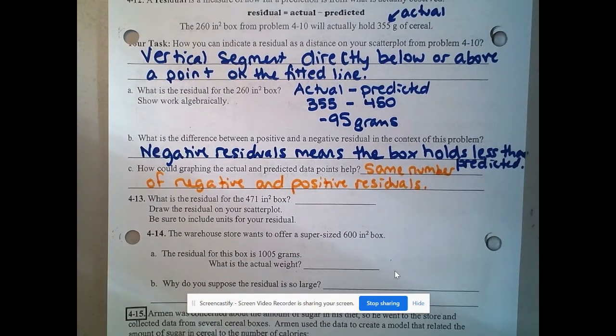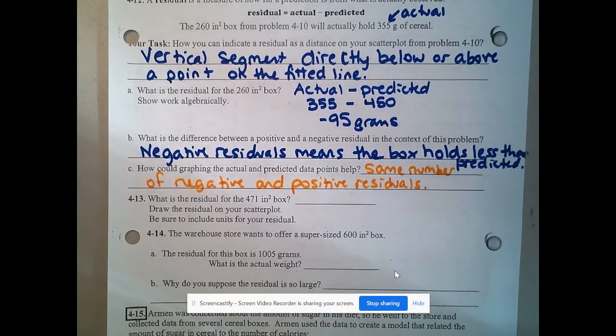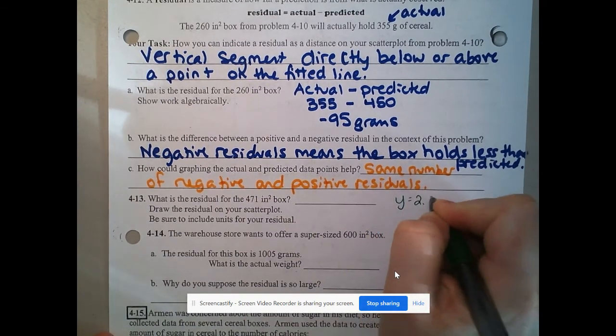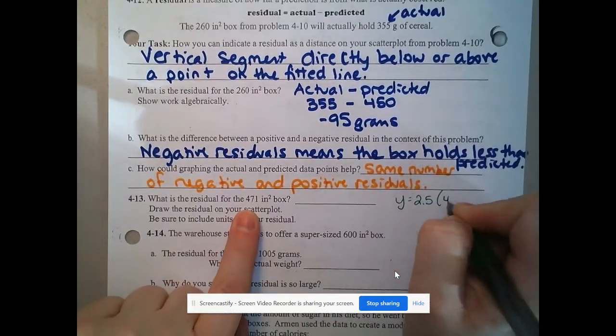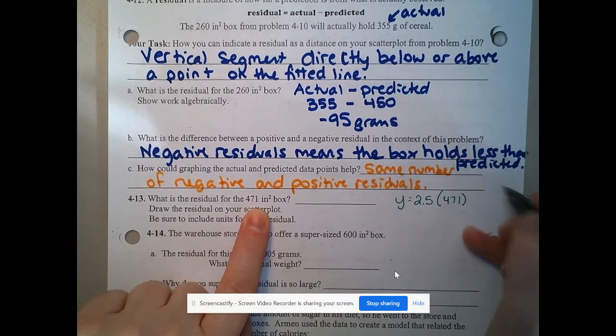What is the residual for the 471 square inch box? So we need our equation first. Our equation was y equals 2.5 times x minus 200. We're going to plug in 471 because that's the inches squared, the amount of packaging.